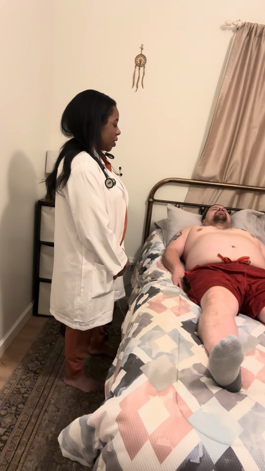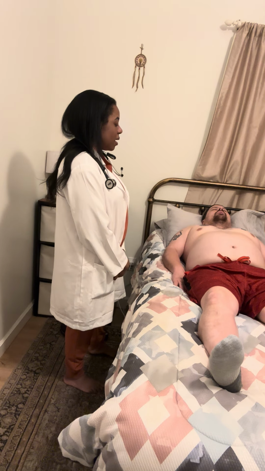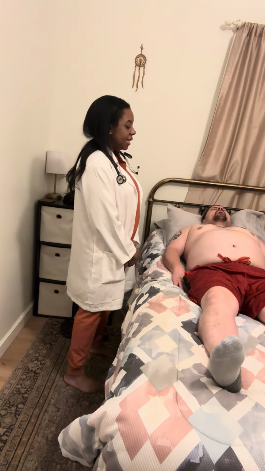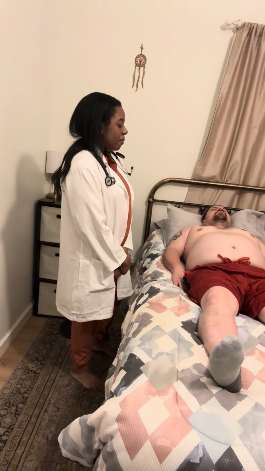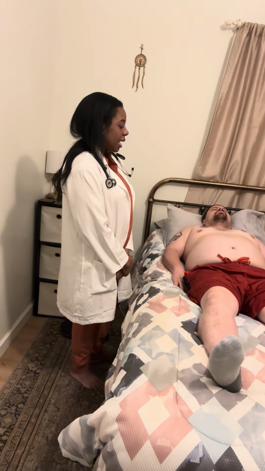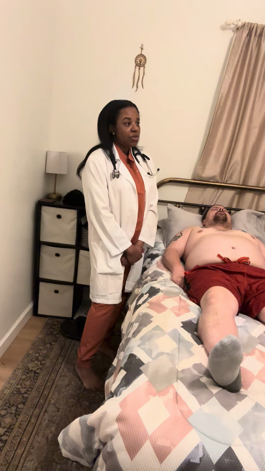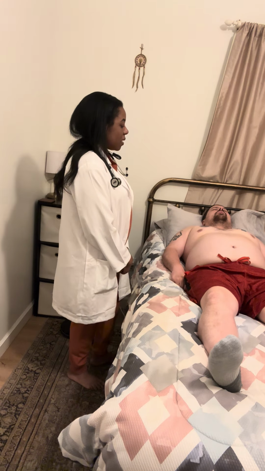Okay, so moving on, I'm going to move on to palpation. I am going to start by palpating for any heaves or lifts. Palpating for heaves or lifts is useful to identify any left or right ventricular enlargement.